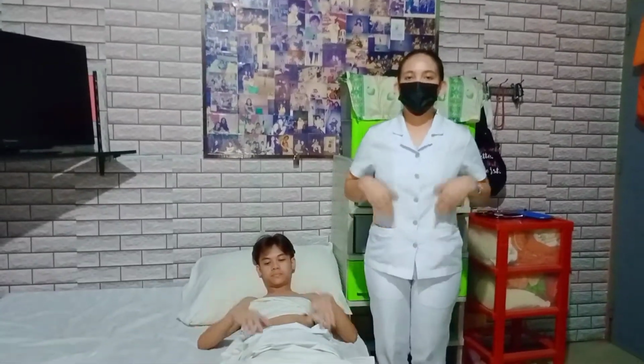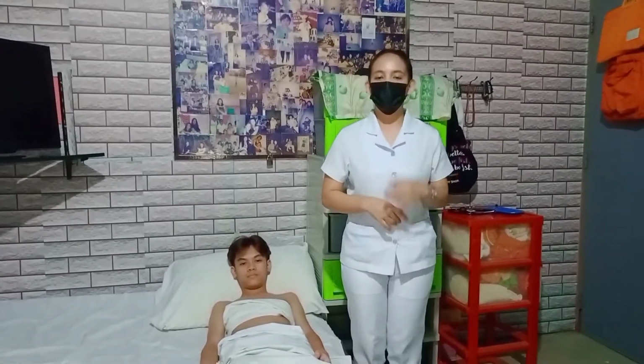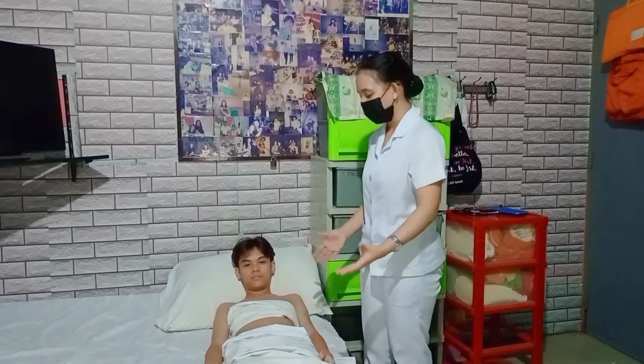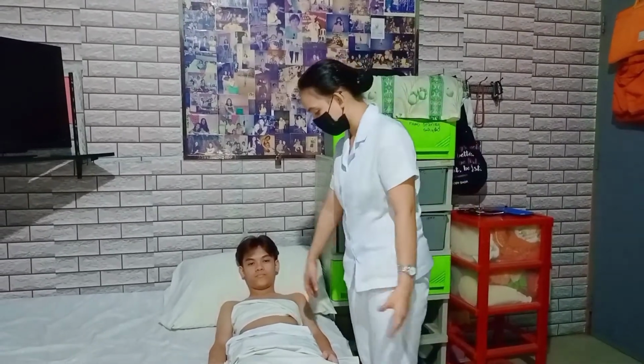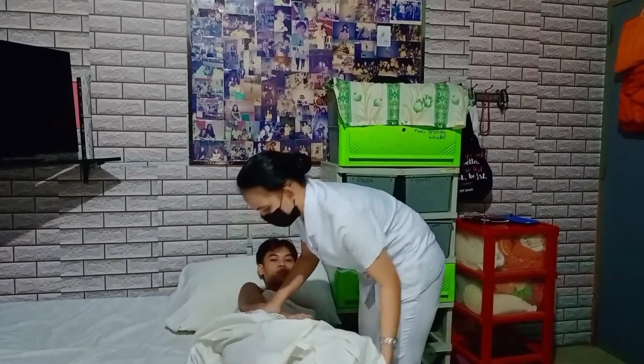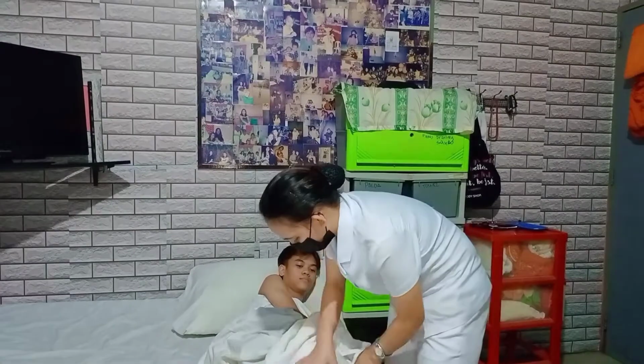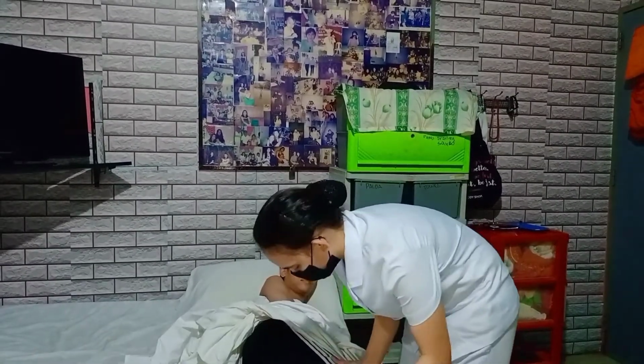The next step that I'm going to do is assess the psoas sign. First, I'm going to ask my client to lie on his left side. So, sir, can you lie on your left side like this? Sir, okay, like that. And then I'm going to get the cover. Okay. Can you just hold it?